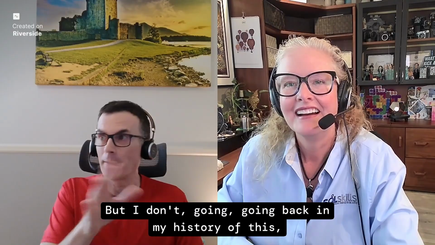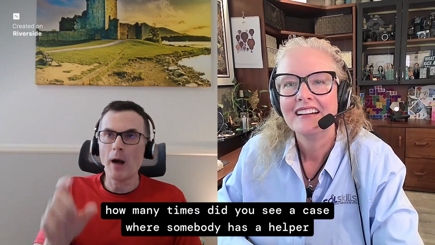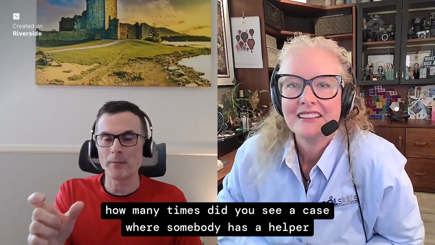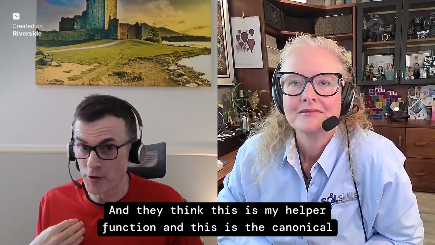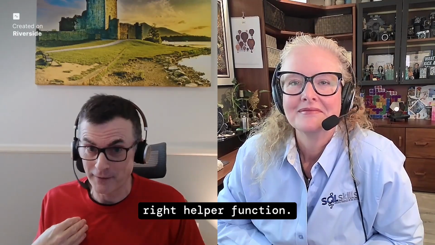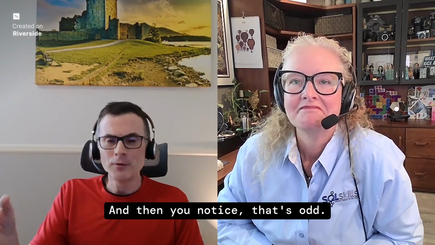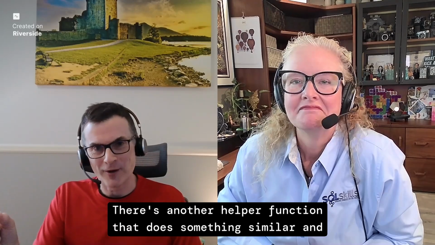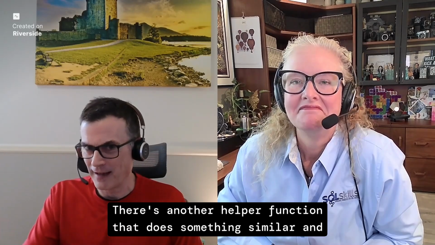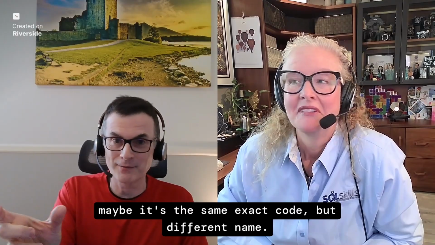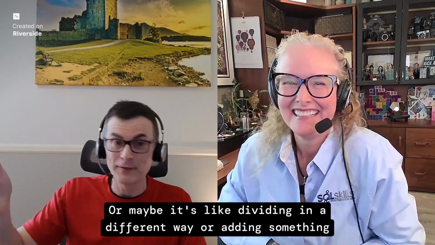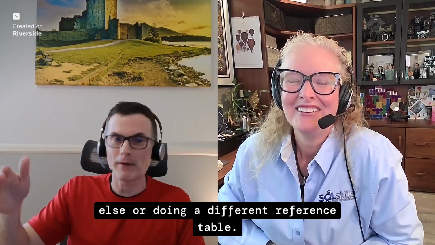Going back in my history of this, how many times would you see a case where somebody has a helper function and they think this is my helper function and this is the canonical helper function and this is how we calculate taxes. And then you notice, oh, that's odd. There's another helper function that does something similar, and maybe it's the same exact code but with a different name. Or maybe it's dividing in a different way or adding something else or doing a different reference table.